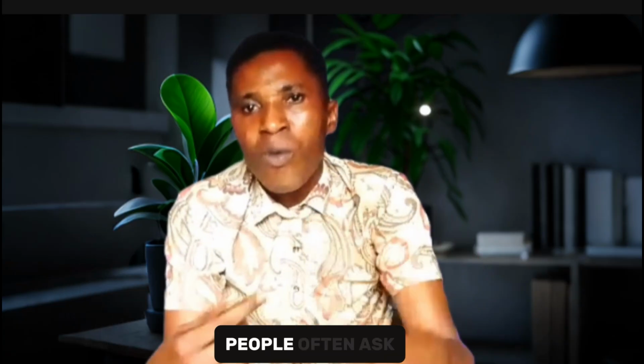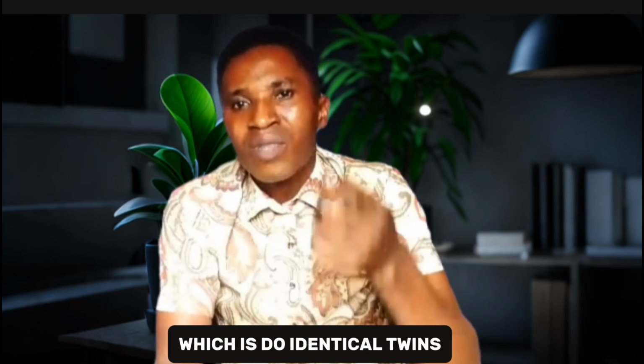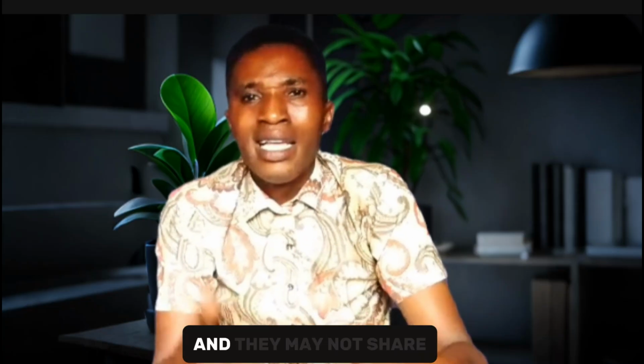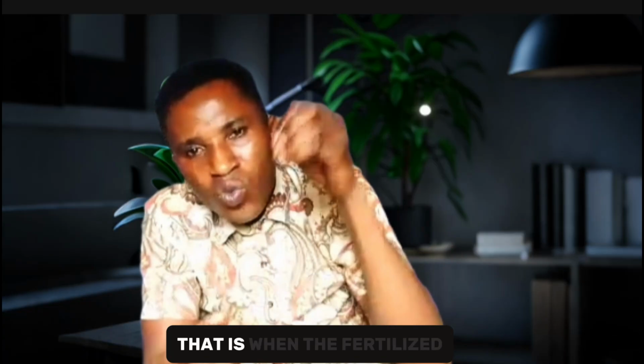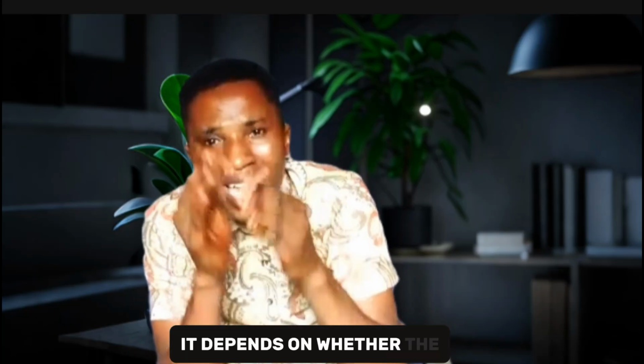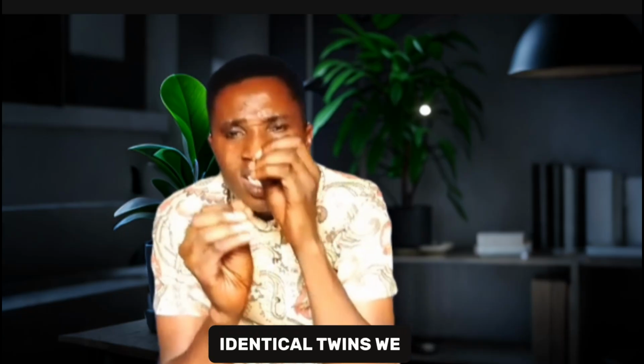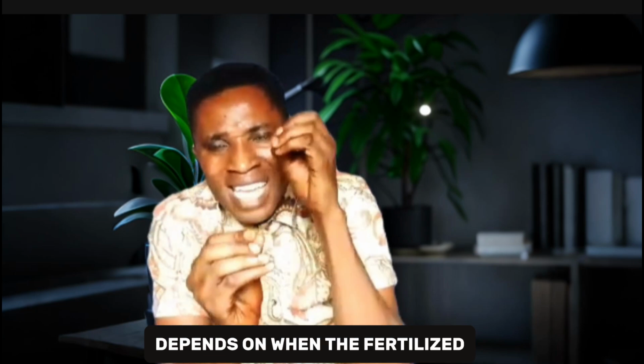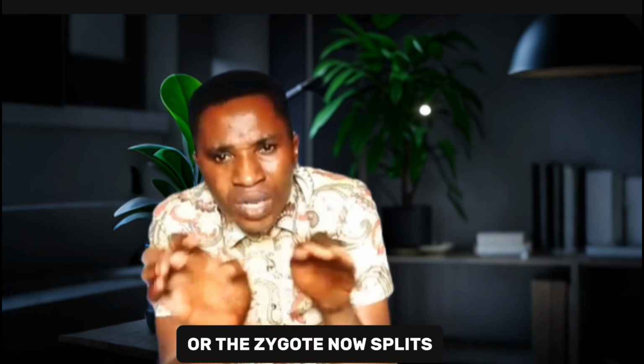Now, there is a question people often ask, which is, do identical twins share the same placenta? Now listen, identical twins may share the same placenta and they may not share the same placenta. This depends on when the split occurs, that is, when the fertilized egg will split. It depends on when the fertilized egg cell or the zygote splits.